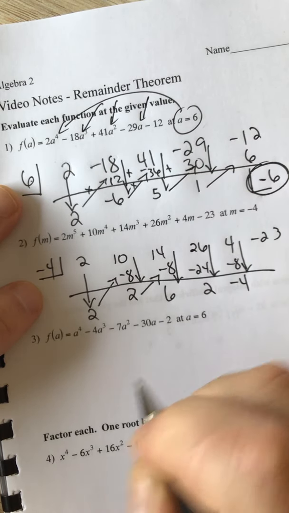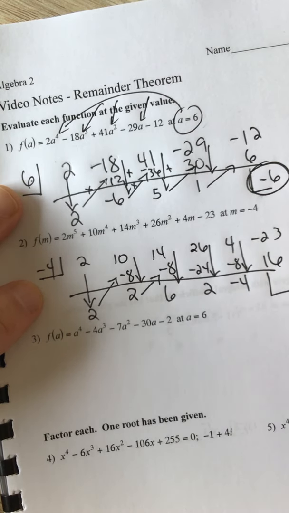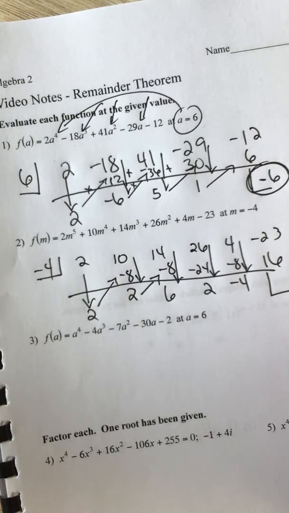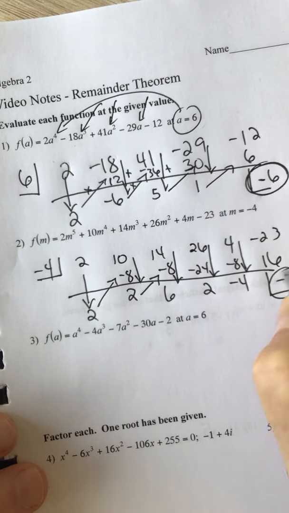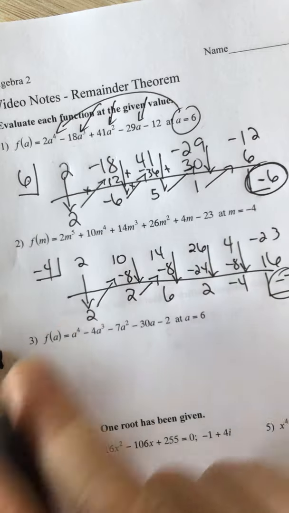Add down is negative 4. And negative 4 times negative 4 is 16. When I add that down, negative 23 plus 16 is negative 7. Negative 7 is what this evaluates to if you plug in a negative 4.